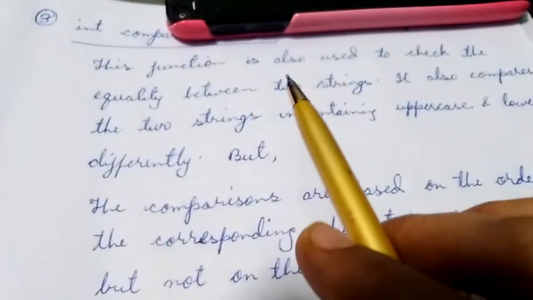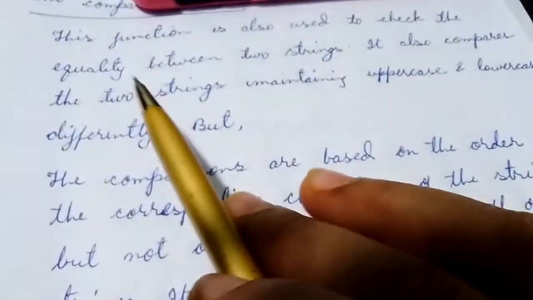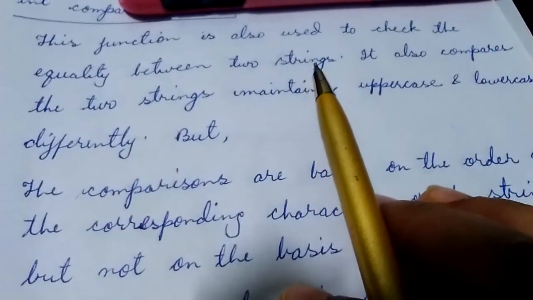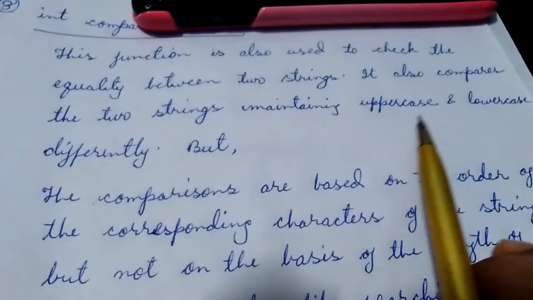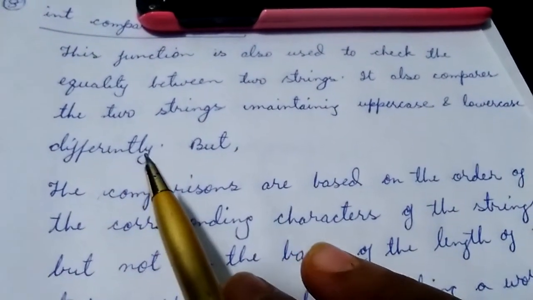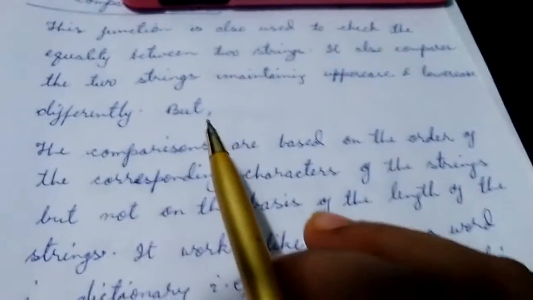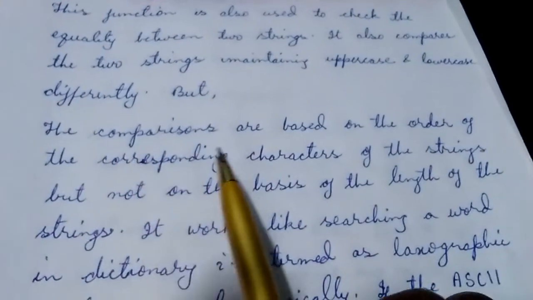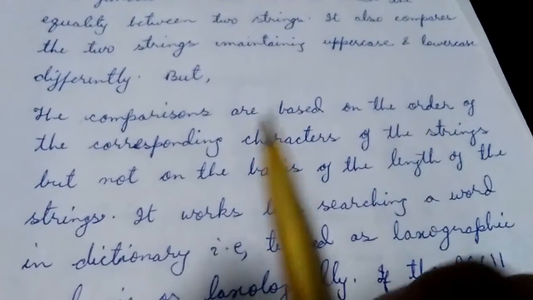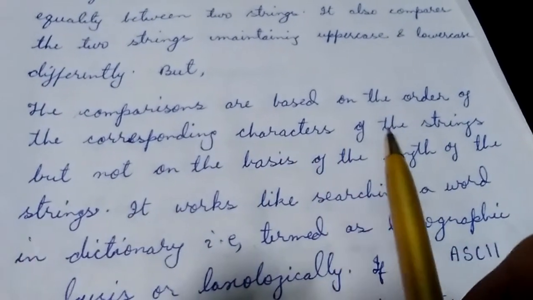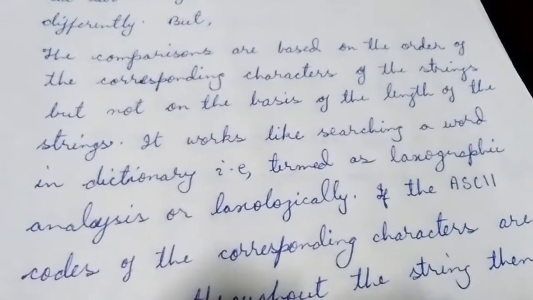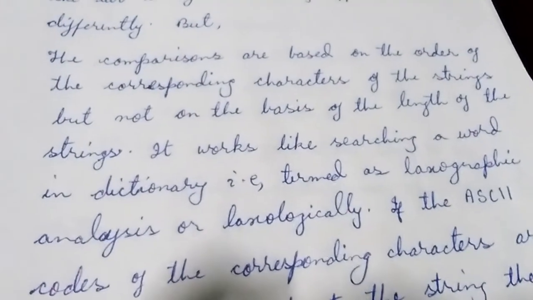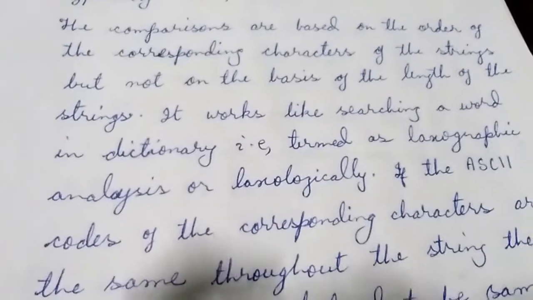This function is also used to check the equality between two strings. It also compares the two strings treating uppercase and lowercase differently, like equals. But the comparison is based on the order of the corresponding characters of the strings, not on the basis of the length of the string.